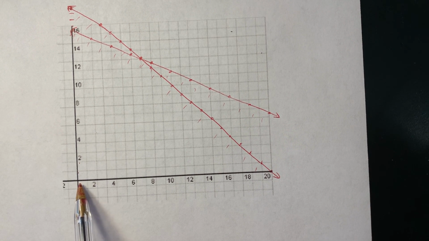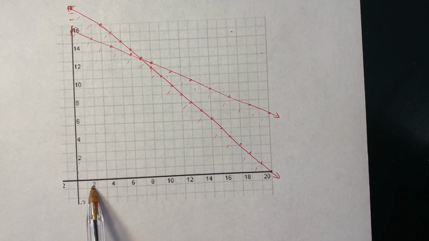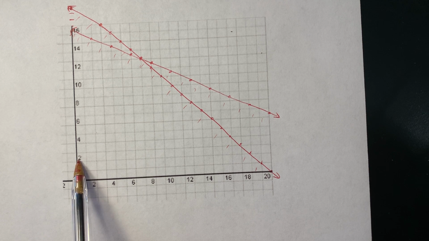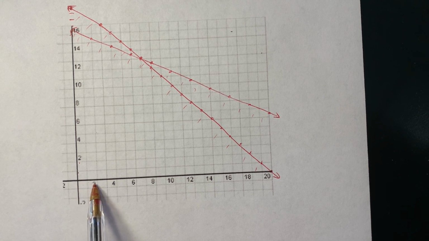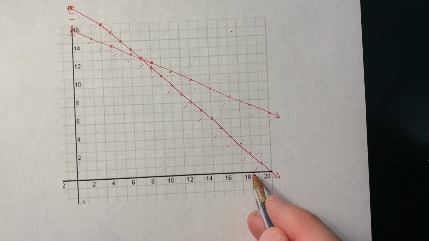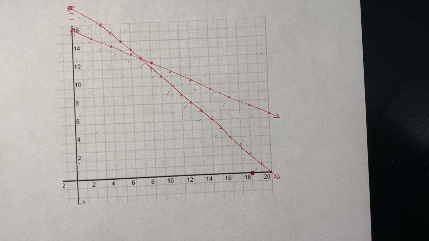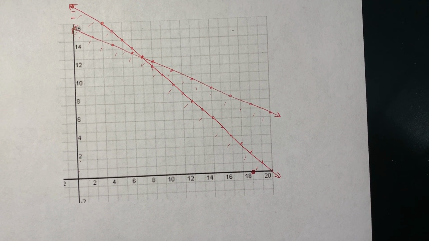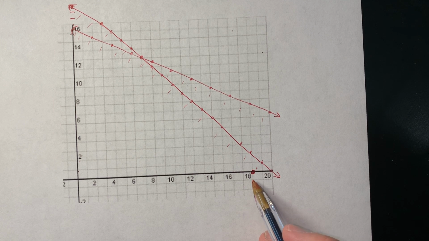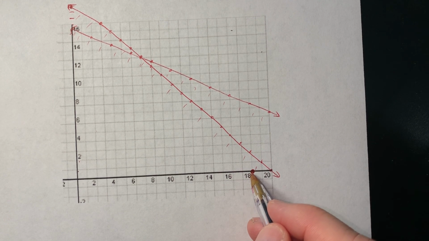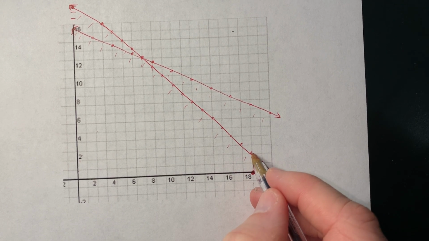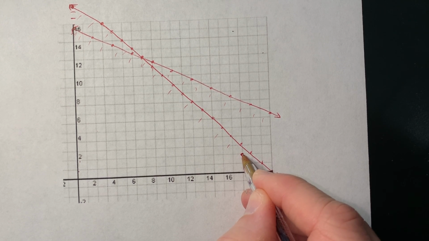Okay, now on this axis, 1, 2, it looks like the 2 is actually before where 2 actually is. On the y-axis, it was after, so we've got to be careful about that. So 18 is going to be right here. So that is my x-intercept. My slope is negative 2, which is down 2 and right 1, which is also up 2 and left 1.